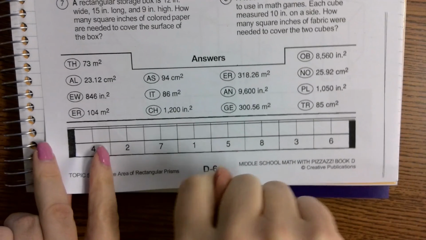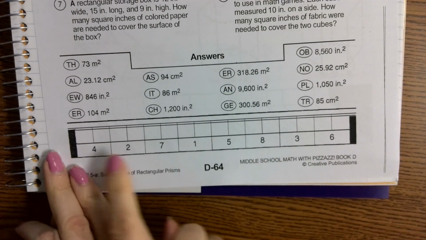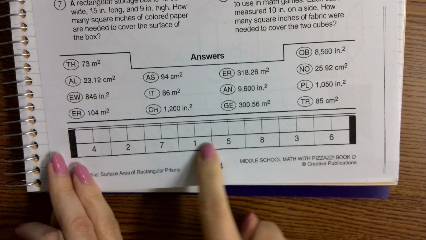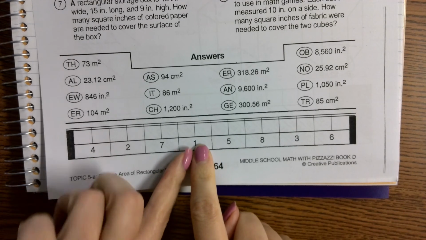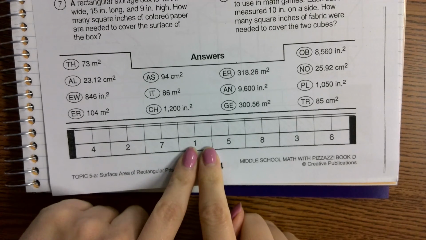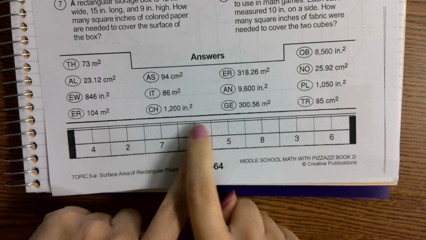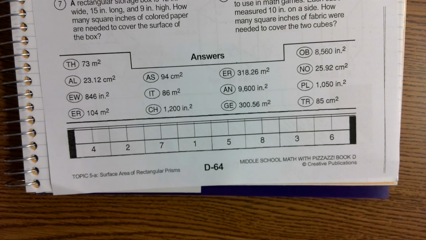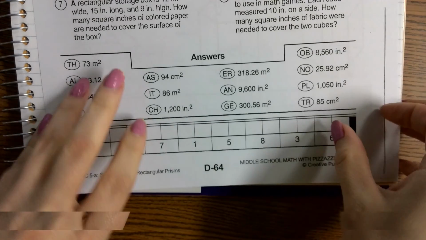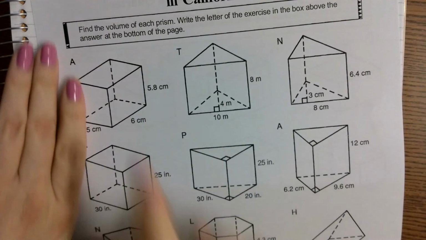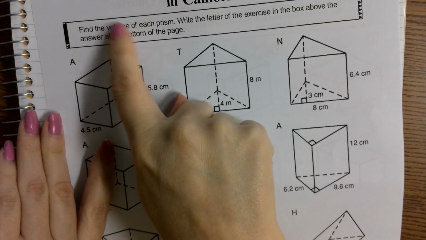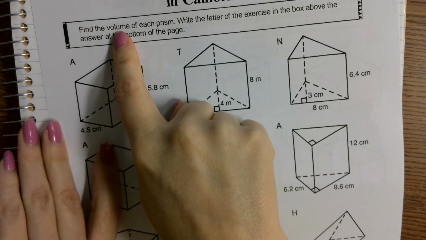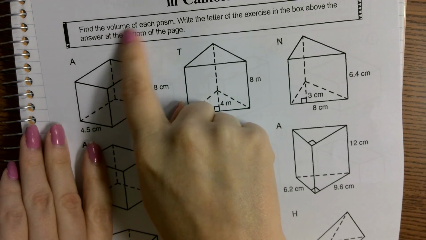Your assignment tonight, you have a pizzazz worksheet. Let me show you real quickly what you're going to be doing. On this side, the side that talks about Zelda and the 2 nickels, 3 dimes, and the quarter, this is surface area only. So you're working through the surface area of each of these problems.